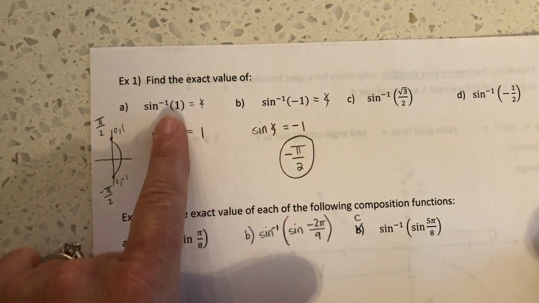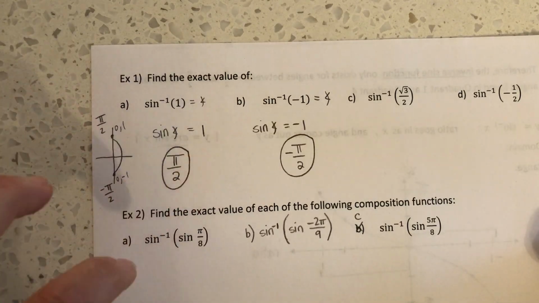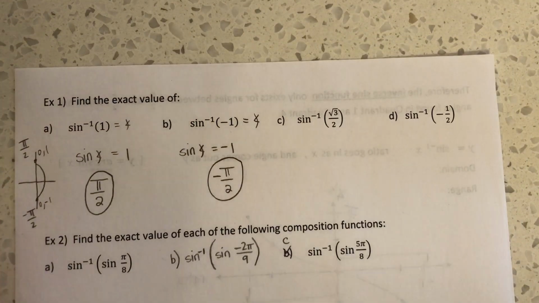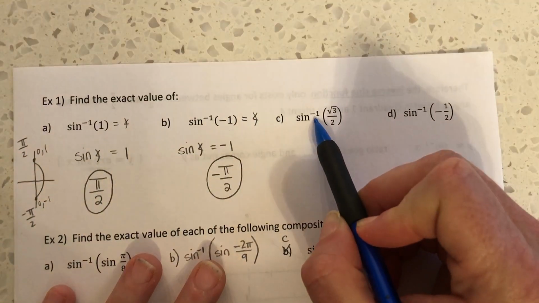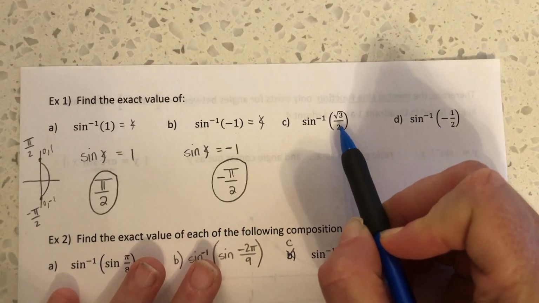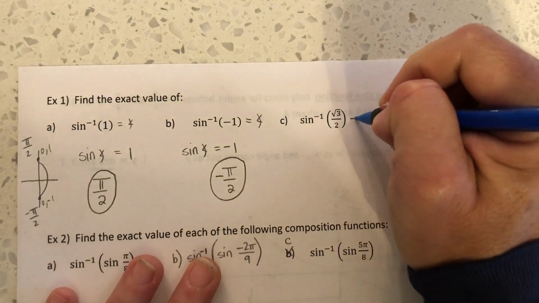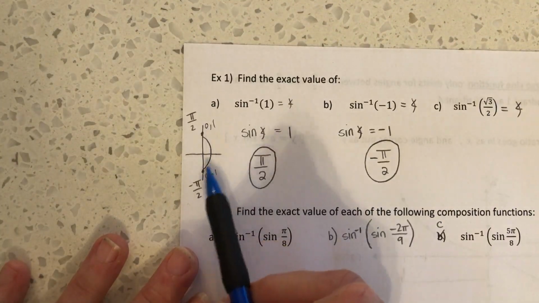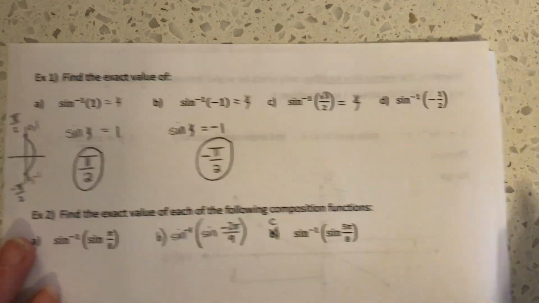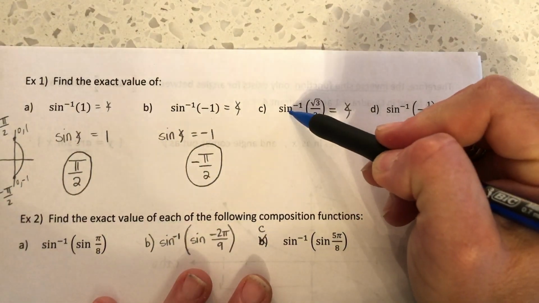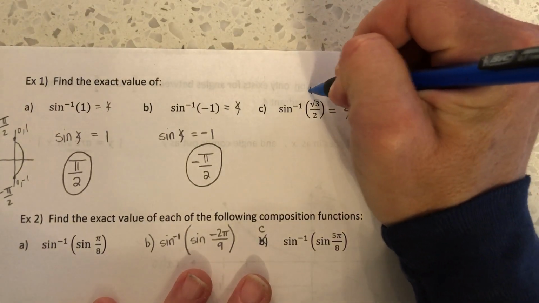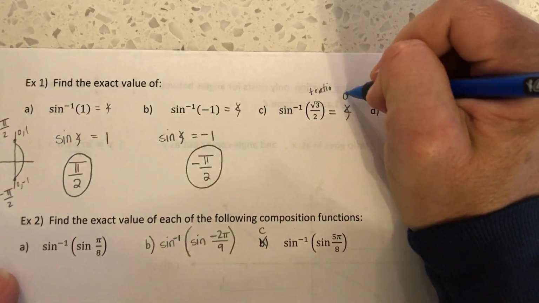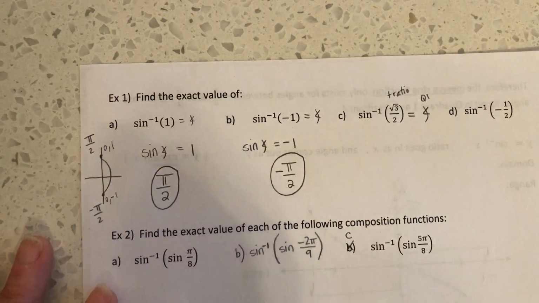Now, those were quadrantal ratios, 1 and -1, so those were a little bit easier in the sense that it had to be a pi over 2 or a negative pi over 2. Look here. The inverse sine of root 3 over 2. You plug this ratio into the inverse, and the answer is some angle. Not any angle. It's got to be an angle between pi over 2 and negative pi over 2. Well, guys, we do have a clue. If you take the inverse sine of a positive ratio, then we already know that the angle has to be in quadrant 1.